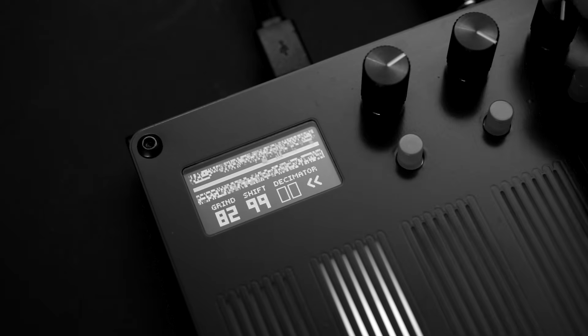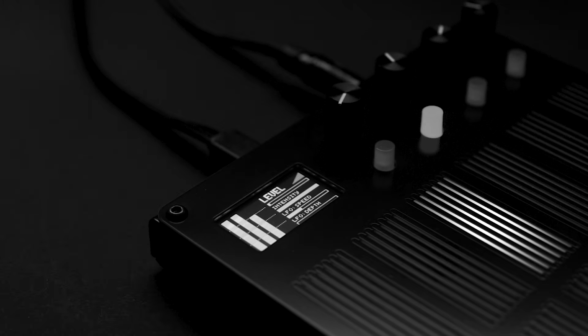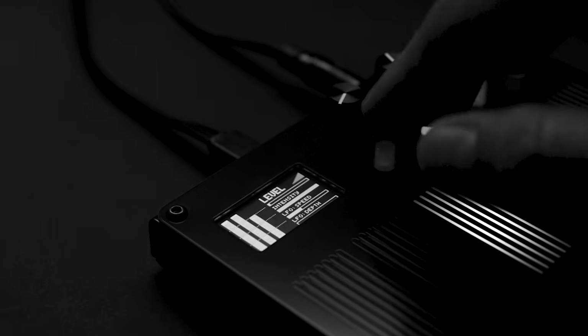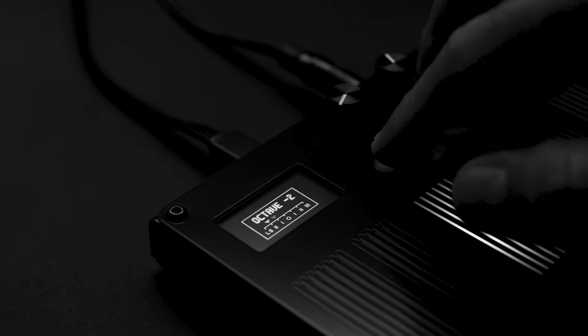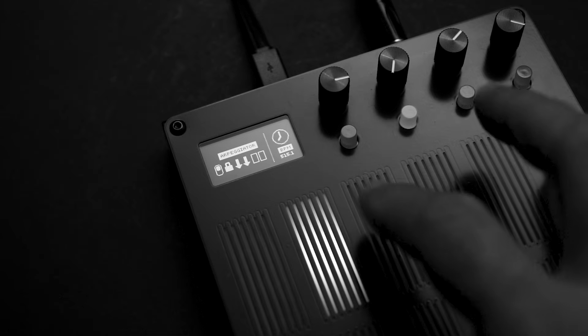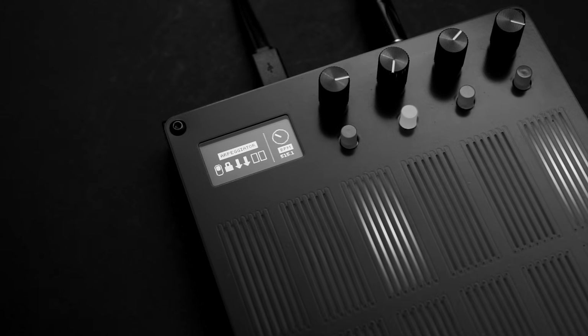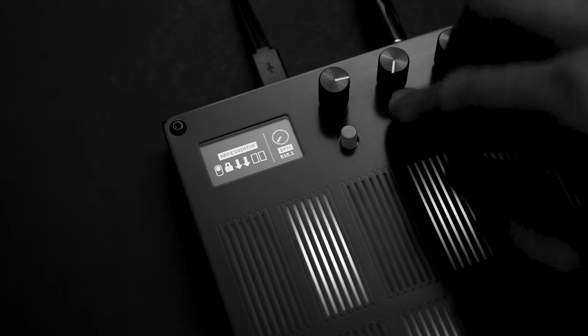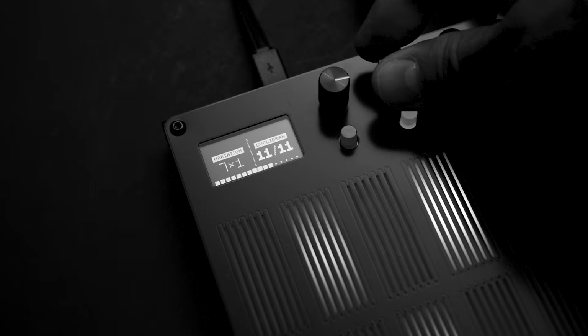Some pages are accessible with button combinations. Pressing the first button while holding the second will transpose the keyboard down by an octave. The other way around will transpose it up. Pressing the middle two buttons leads to the arpeggiator, which can also add transposed repeats and rhythmic patterns.